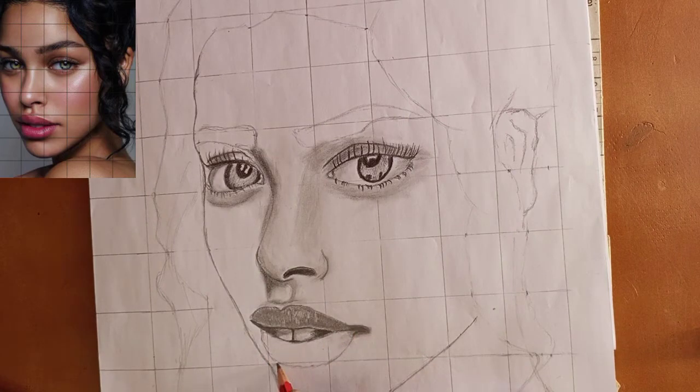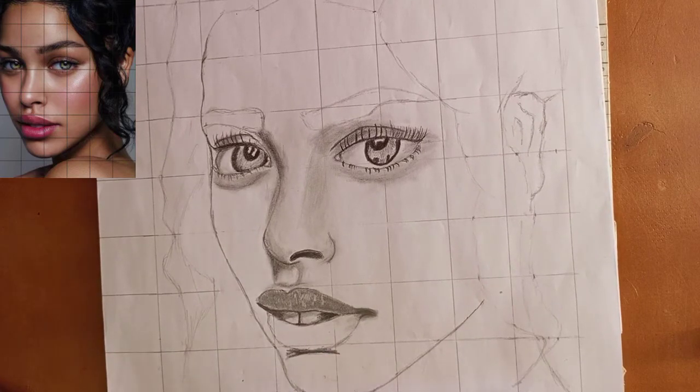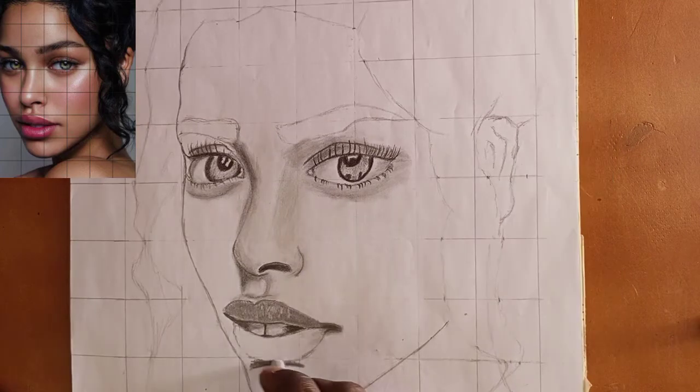Then you are going to draw the downer lip. But first, you're going to first draw the chin. We put some shadows on the chin or curves, a chin curve.